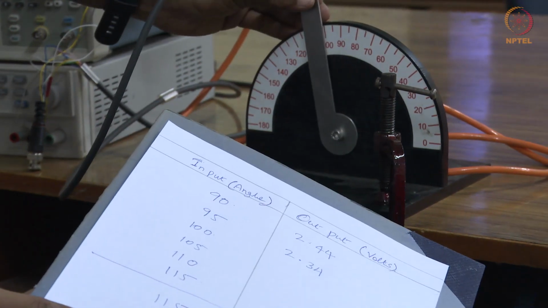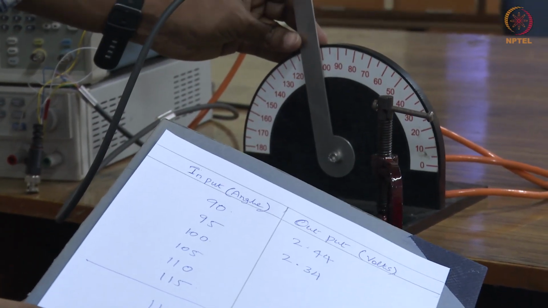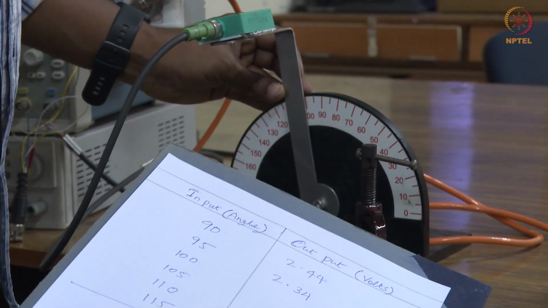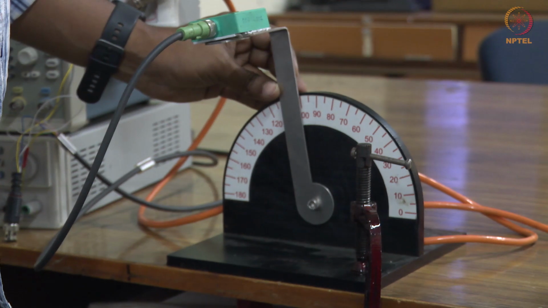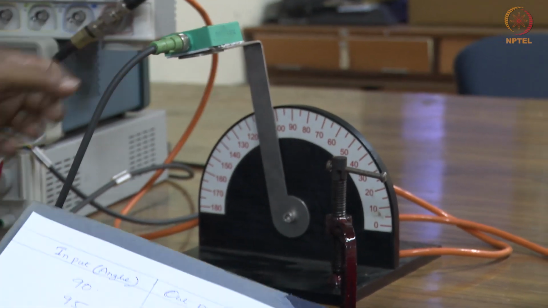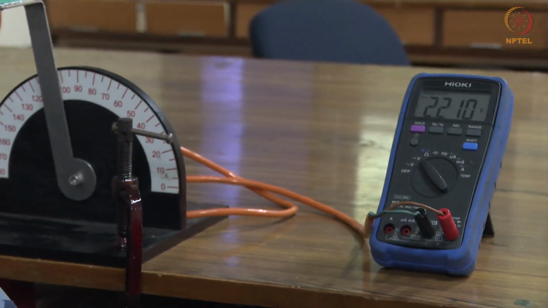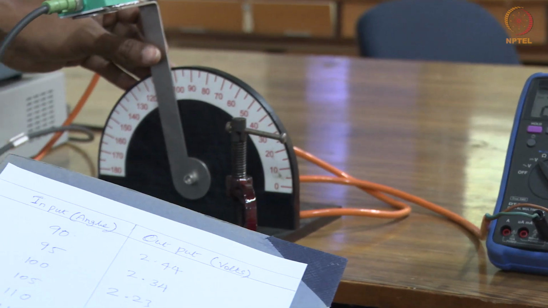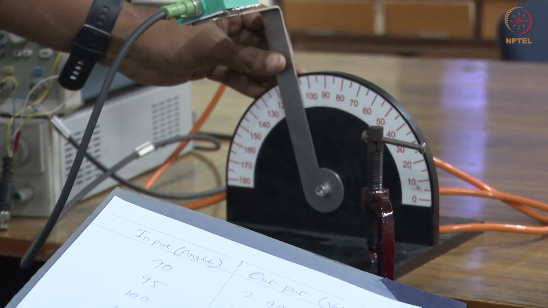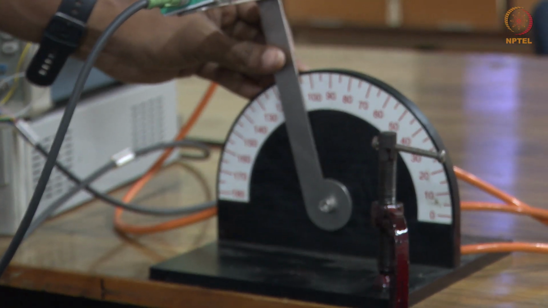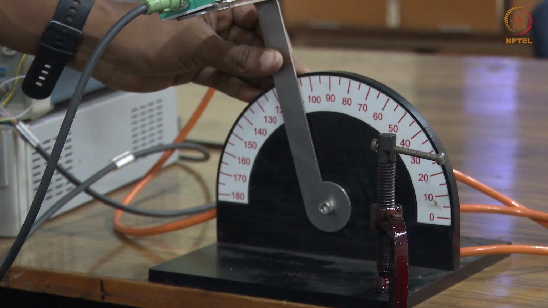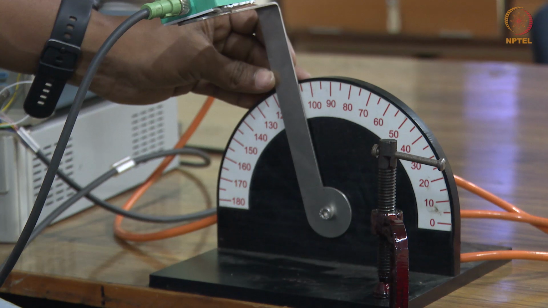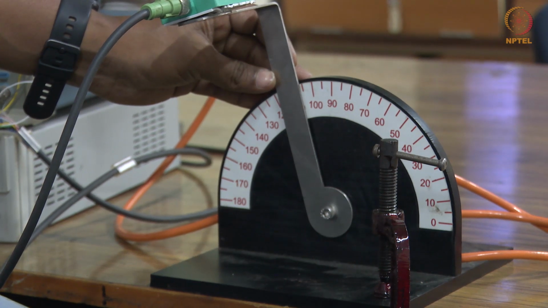Now 100, and at 100 it is 2.23. Now I shift again to 105, and it gives a value of 2.0.